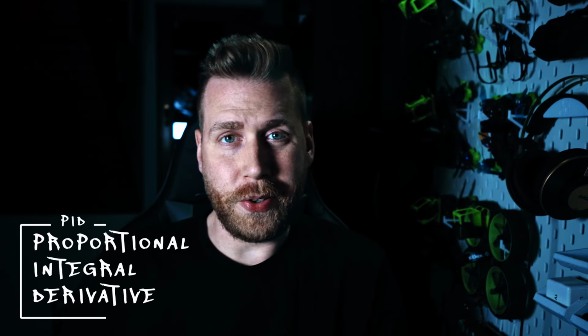PID, proportional, integral and derivative. Basically you can adjust these three parameters to change the flight performance. The flight controller or also the gyro collects information and measures them, and the PID control tries to correct errors. So you have a set point and a measured point, and the PID control tries to pull the two points as close together as possible, theoretically spoken.